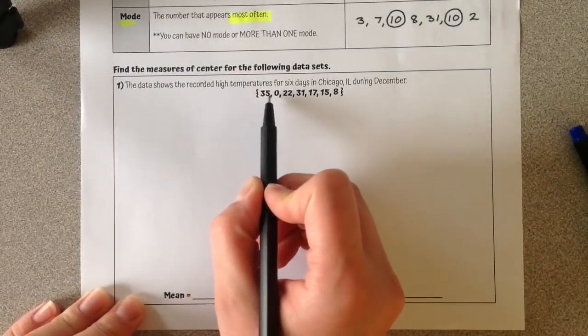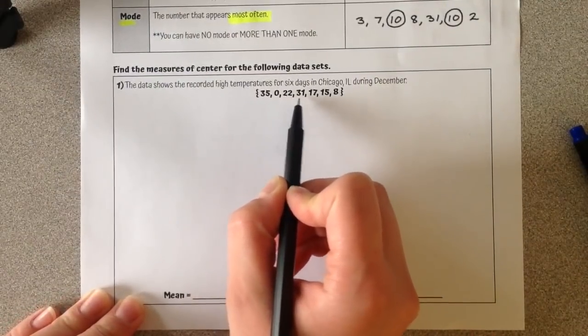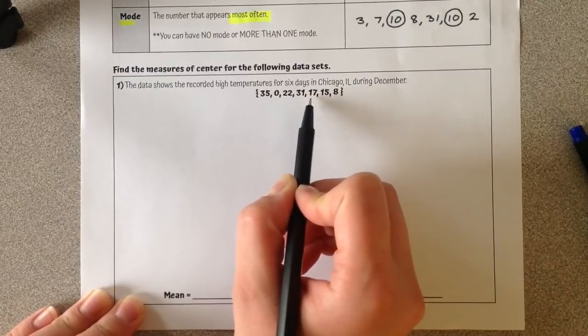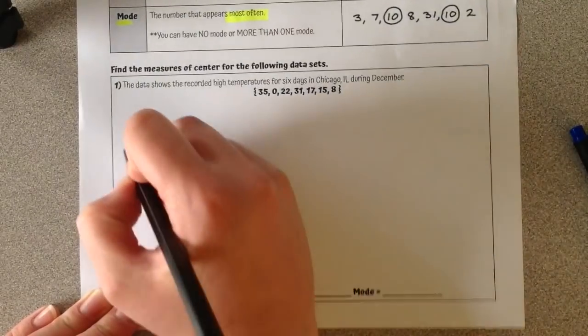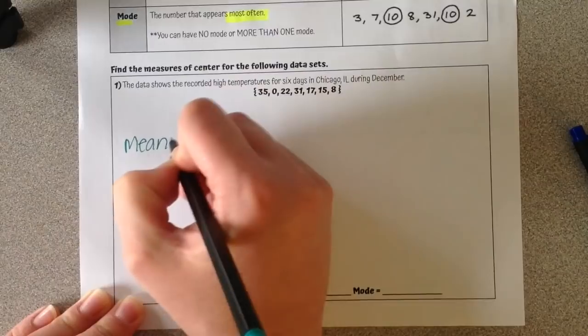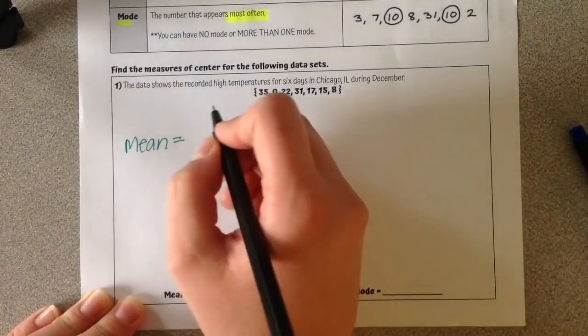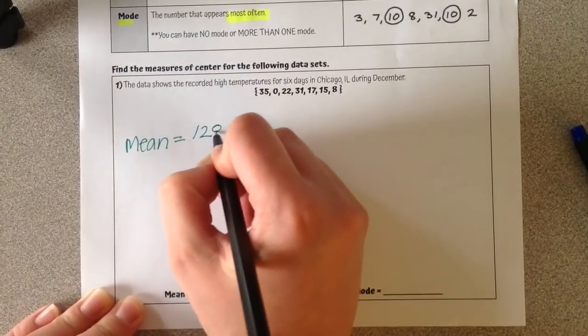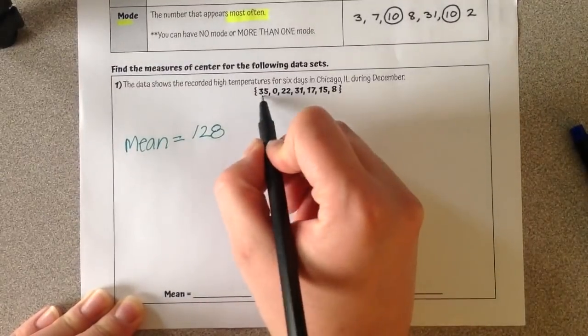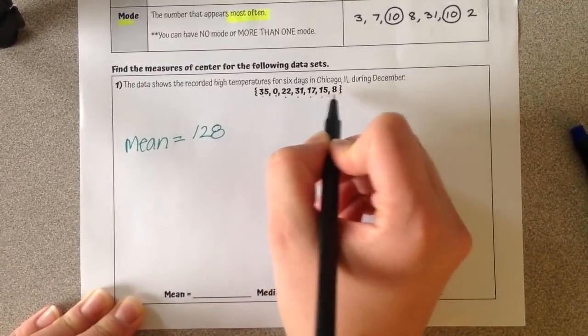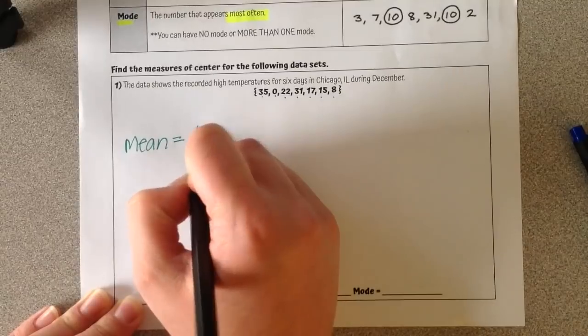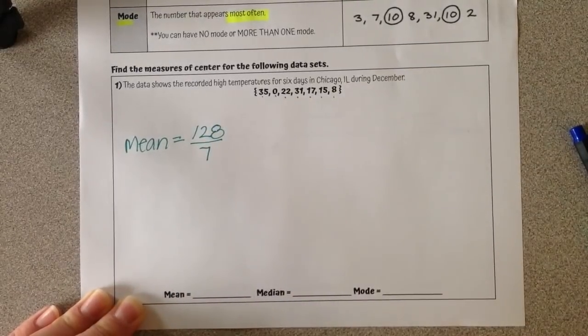I'm going to do 35 plus 0 plus 22 plus 31 plus 17 plus 15 plus 8. So if you add those all into your calculator, you're going to get 128. Like I said, there are 1, 2, 3, 4, 5, 6, 7 values. So I'm going to divide by 7.